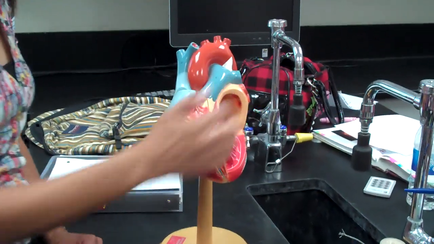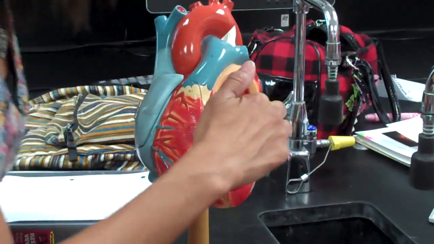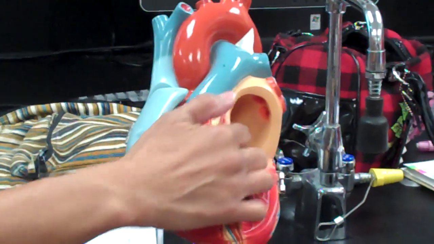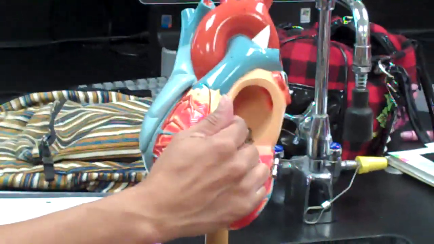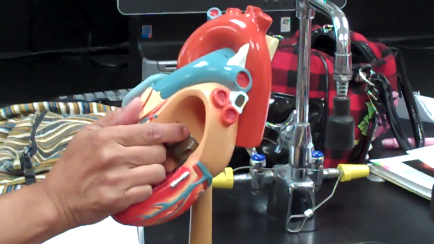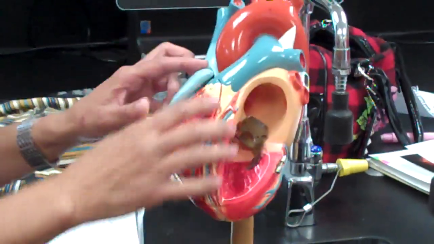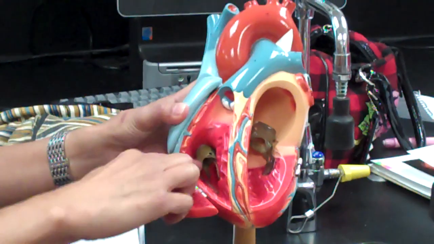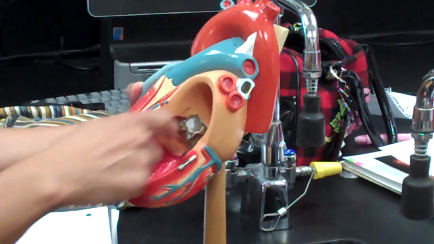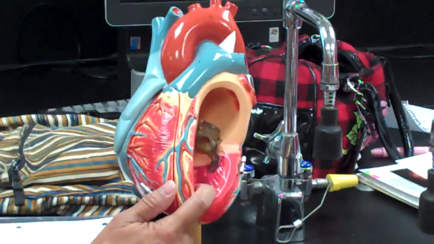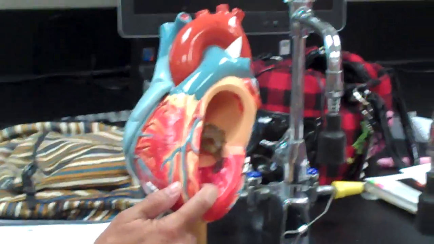Left atrium, and then it goes through this cuspid. Is that tricuspid or bicuspid? It's also called the mitral valve, and it's also called your left AV valve. This one was your tricuspid or your right AV valve. Then it goes through there and into your left ventricle, right?